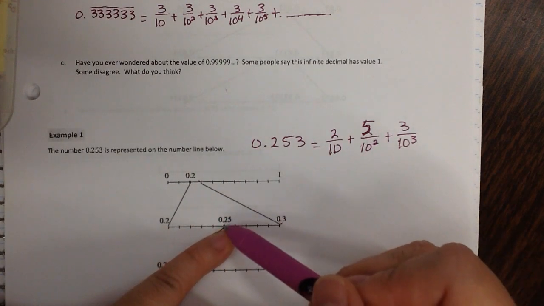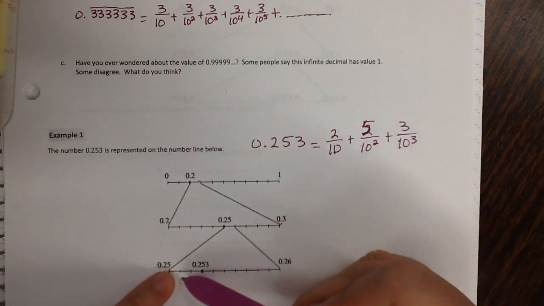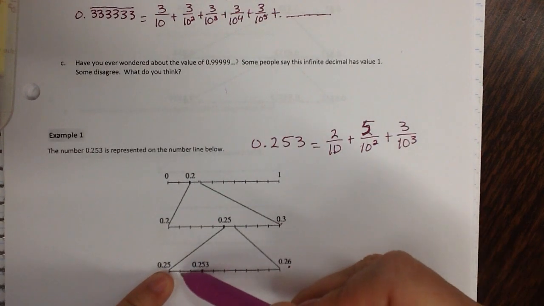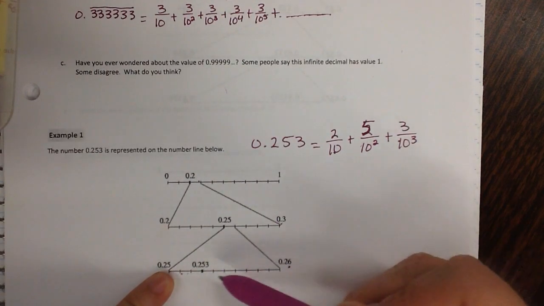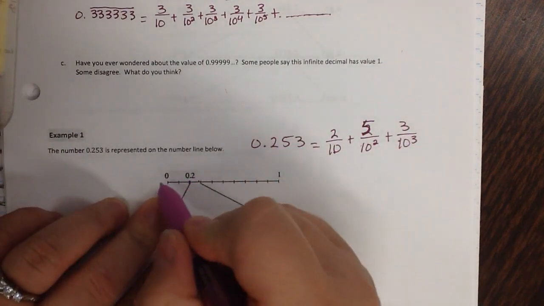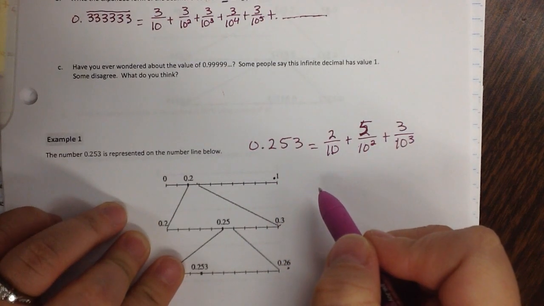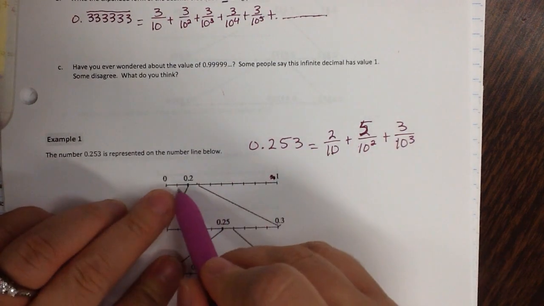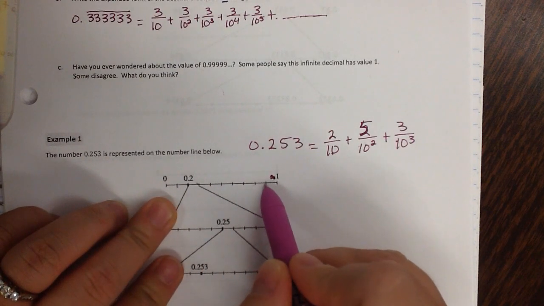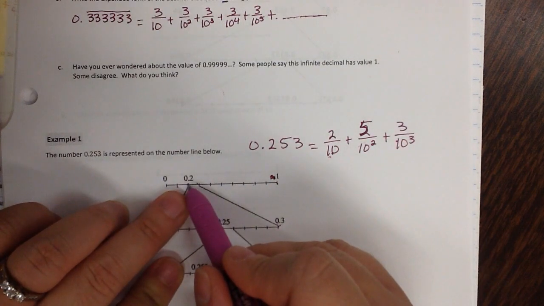And then it would be between 0.2 and 0.3 where we get the 5. 0.25 would be right here. And then we would open it up again between 0.25 and 0.26. So if you look at this, between 0 and 1, this is where 0.2 would be, and there's 1, 2, 3, 4, 5, 6, 7, 8, 9, 10, because it's to a power of 10. So there would be 0.2.